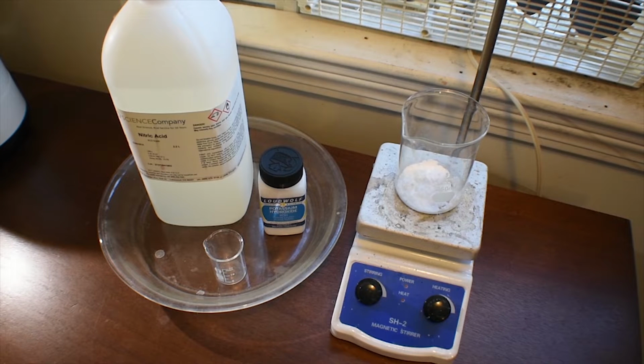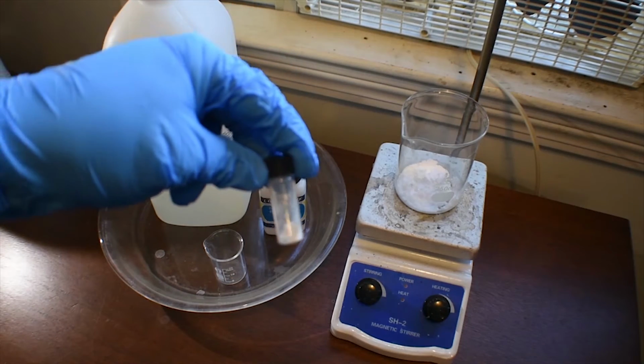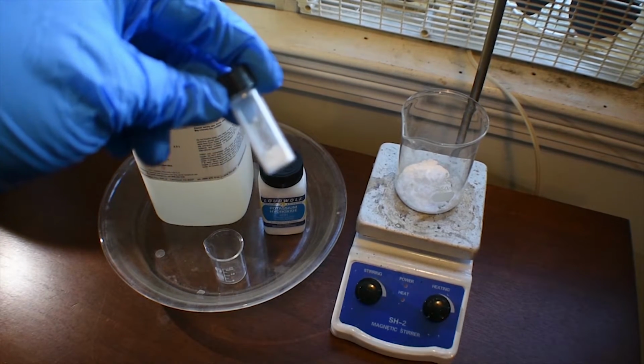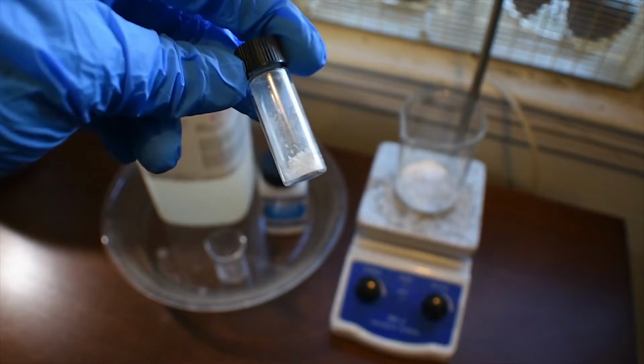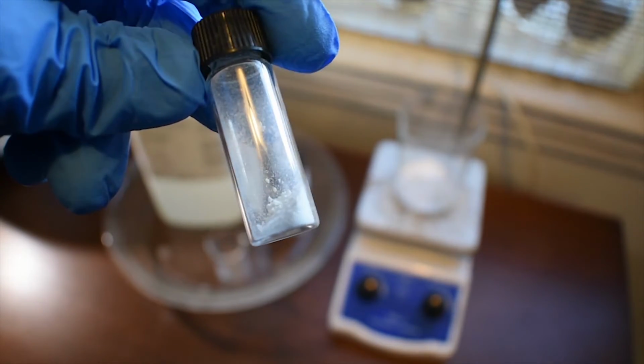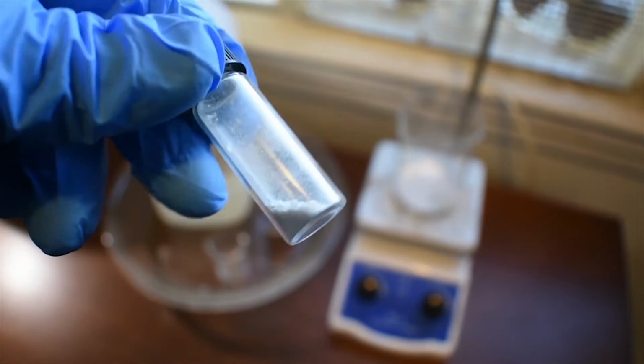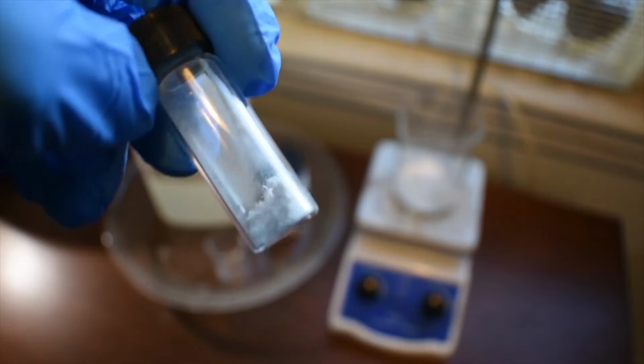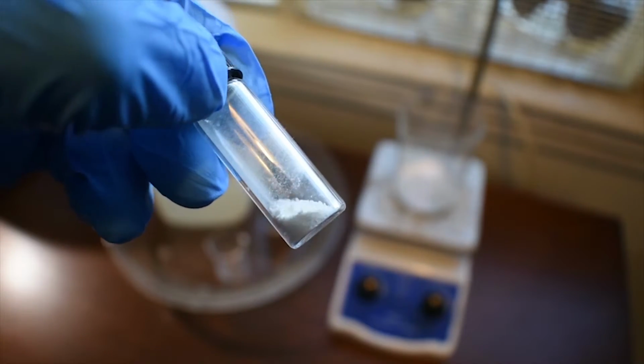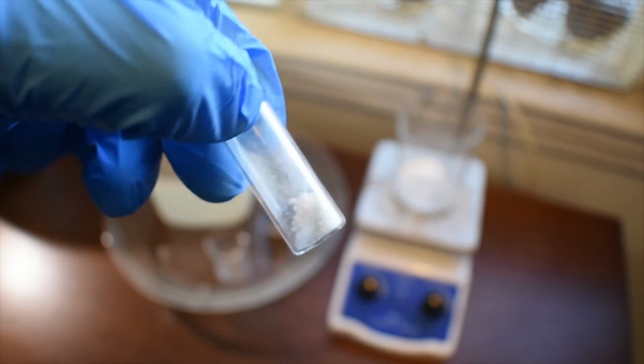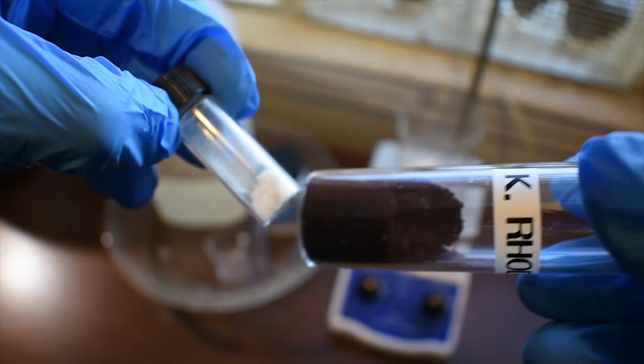It's a white solid. Actually, I have a little bit in a dram vial. Let me go grab that. So here's rhodizonic acid. I know it's not focused. Actually, let me fix that. There we go. It's a white solid, completely colorless, kind of opaque, and really nothing too exciting about it. But yeah, this is rhodizonic acid, and here is potassium rhodizonate.